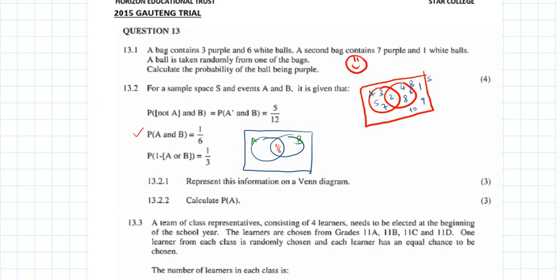And not A and B. So not A is outside circle A, but then inside B. So that is here, 5 over 12. It's outside circle A, but inside B, because it says and B. That's why I fill in 5 over 12 there. And then the last one, 1 minus P(A or B).